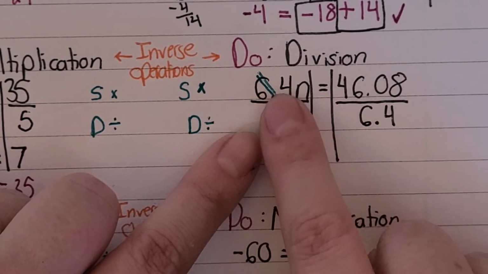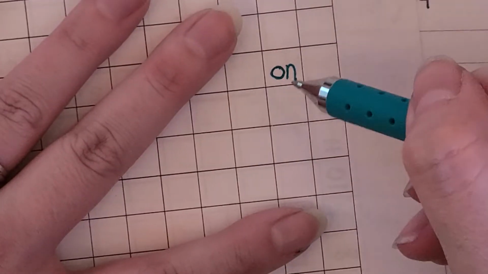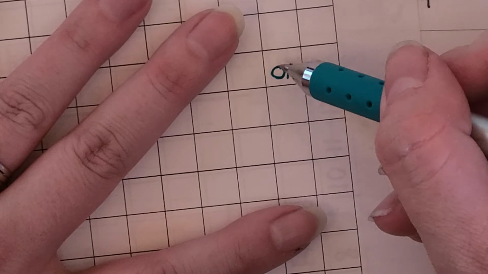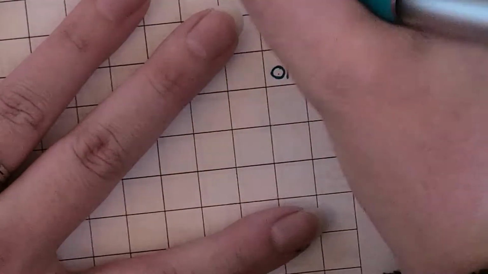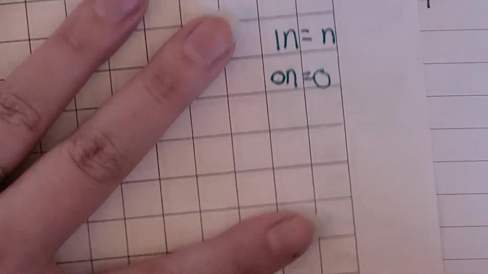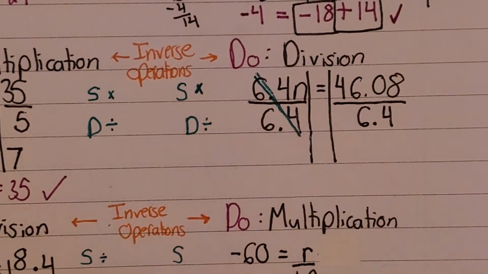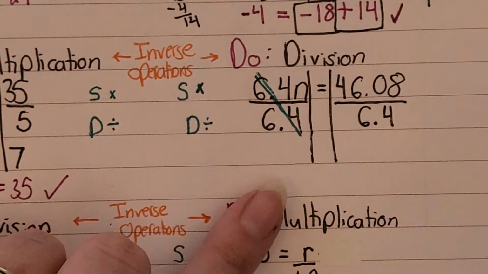If I got a 0n, that would be 0 times n, that would be 0. That wouldn't even be n anymore. If I have 1n, 1 times n is just n. Multiply or divide, you're just canceling out to that 1, which will just give us n.